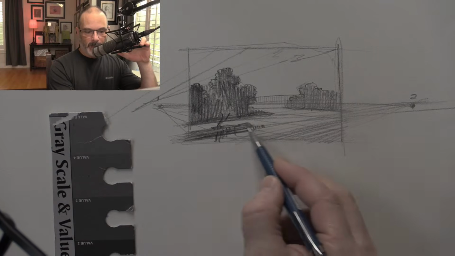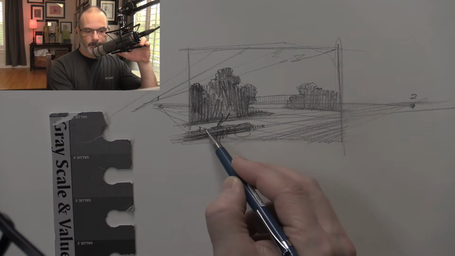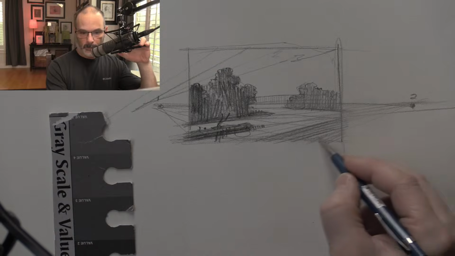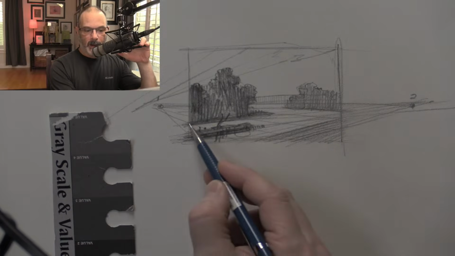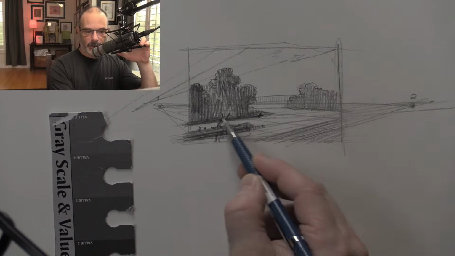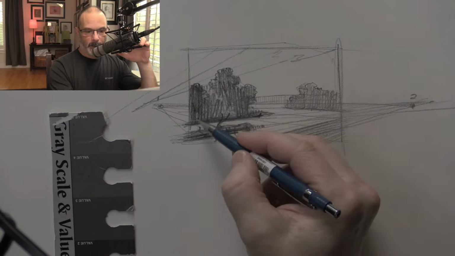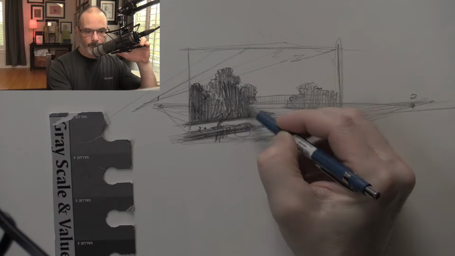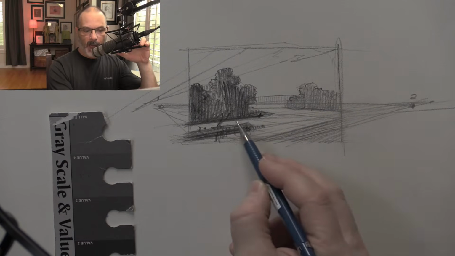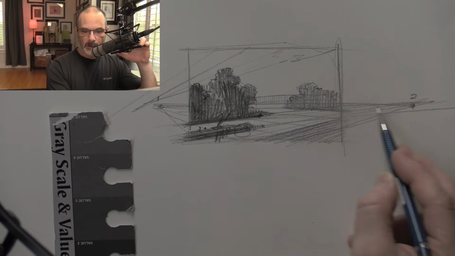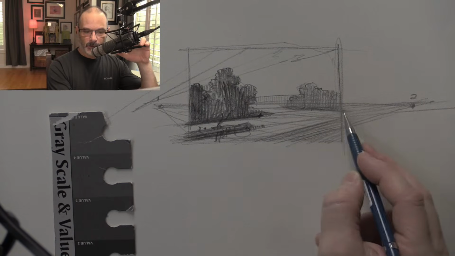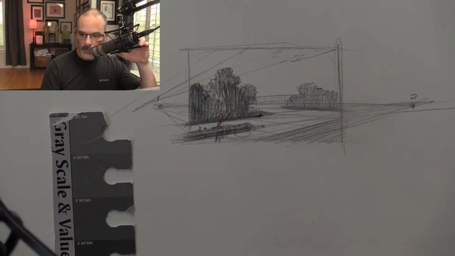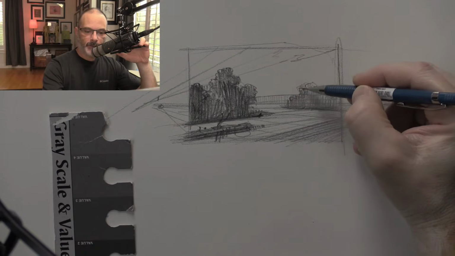So, basically, I've got this log here, and I've got my land going to point number 2. I've got the tree line that is very much in shadow, and that also is going to point number 2. So everything now is on a diagonal. So now this tree line becomes almost level because it's close to the horizon line. And so now I'm going to keep this tree line flat.